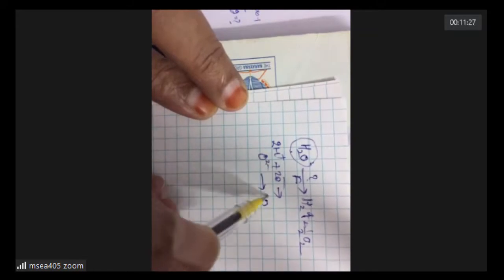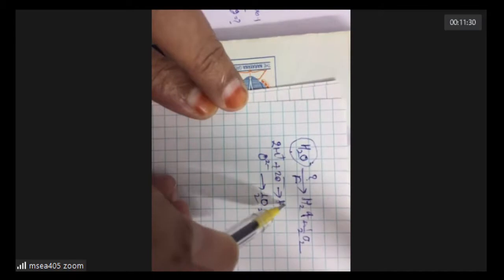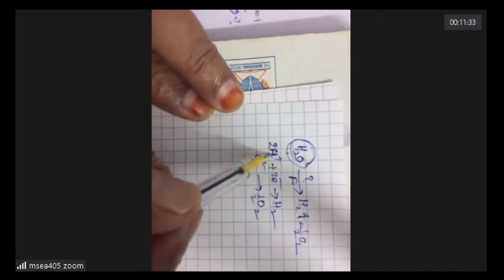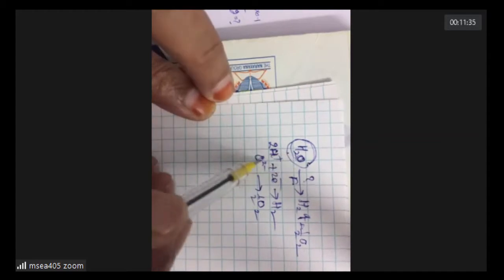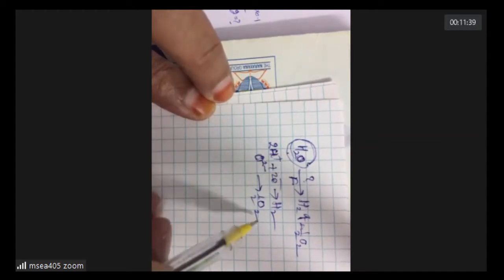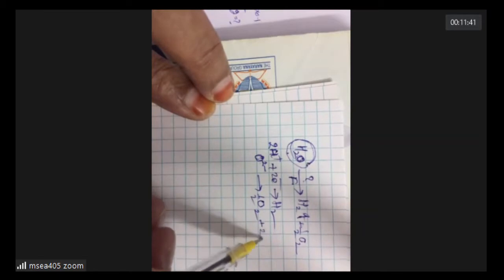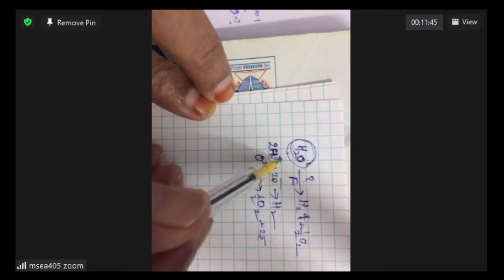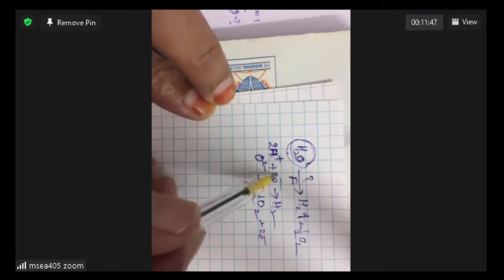Can you see it, sir, clearly? Because in H2O, hydrogens are 2H plus. In H2O, oxygen is O minus 2. During electrolysis, O minus 2 should lose 2 electrons at anode. During electrolysis, 2H plus should gain 2 electrons at cathode.